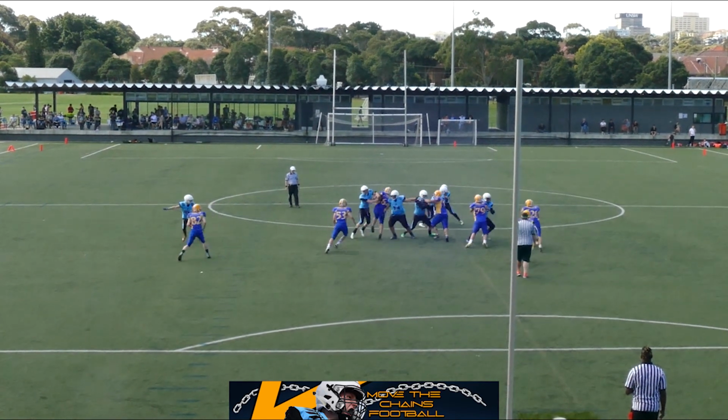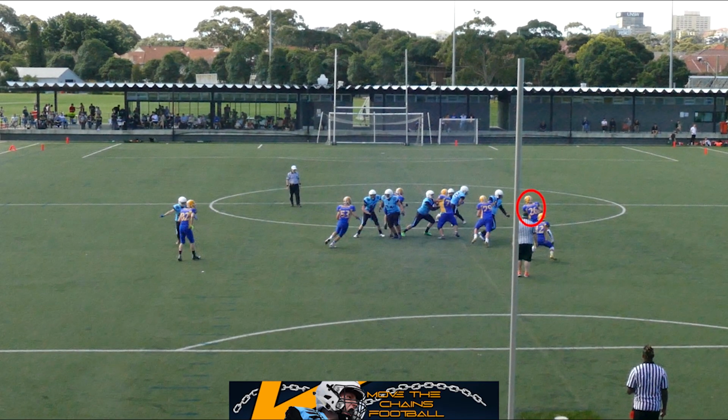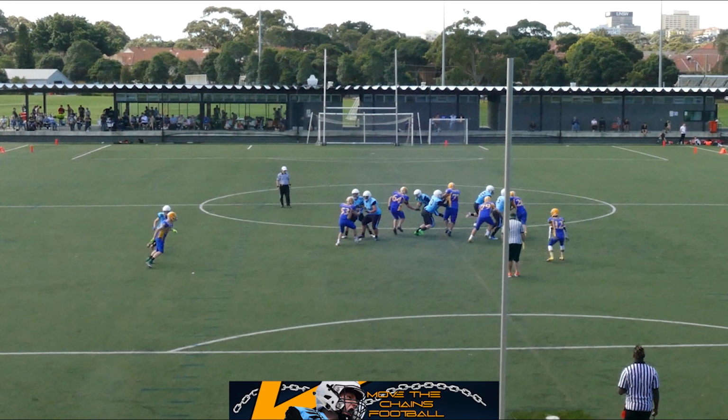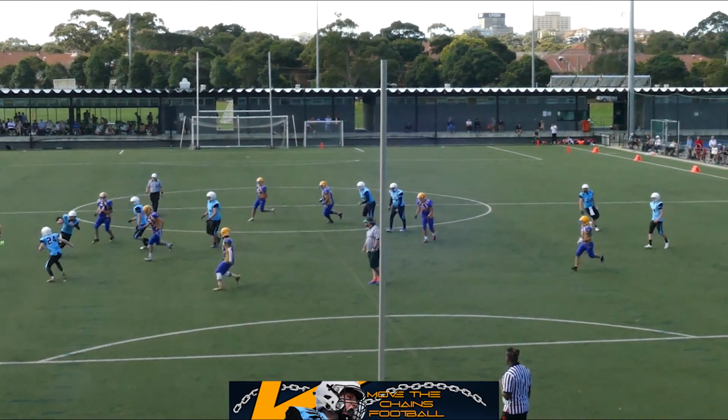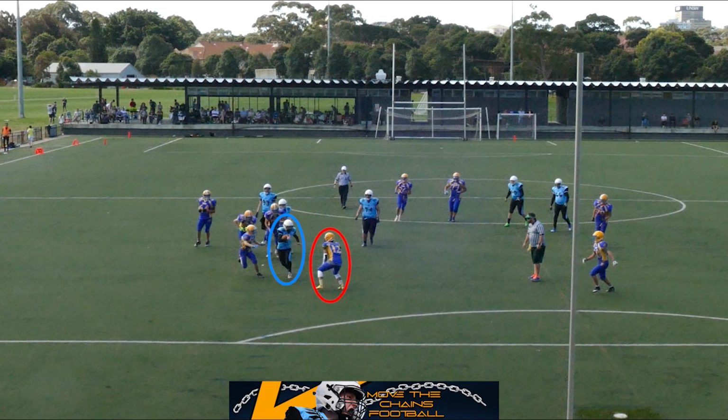Looking at the read man after the snap, we can see that he does indeed run outside to defend the running back, which confirms that I have to keep the football. Now on this play I do a much better job of turning upfield and getting north-south to avoid other defenders and get one-on-one with the safety.